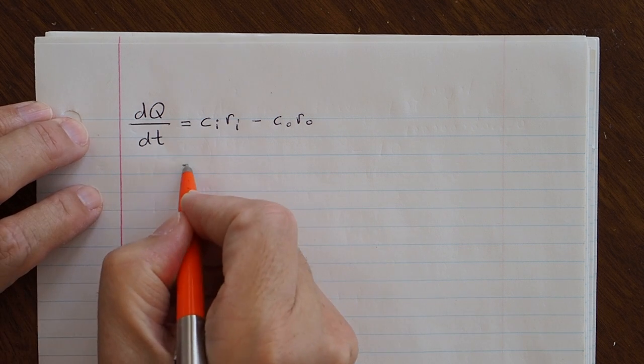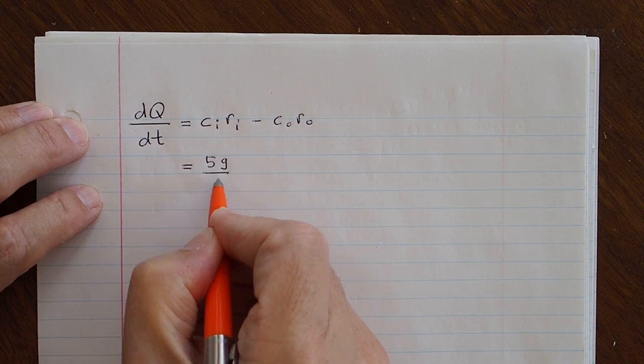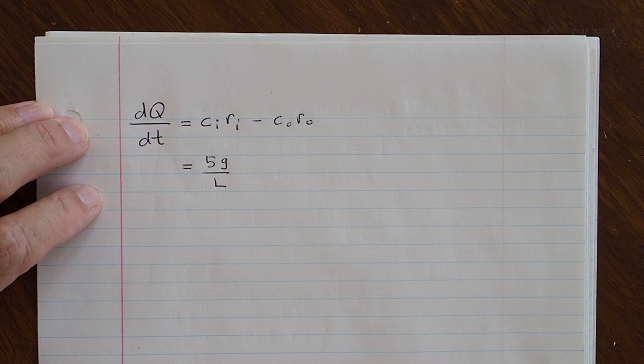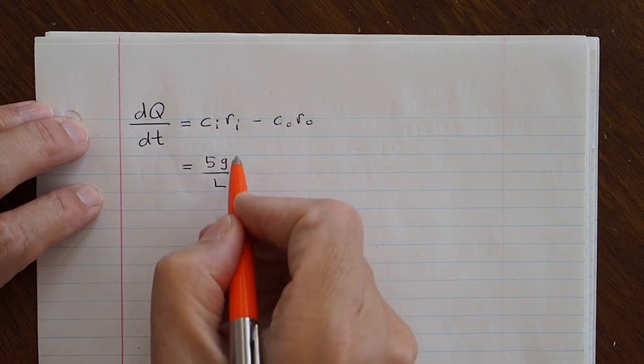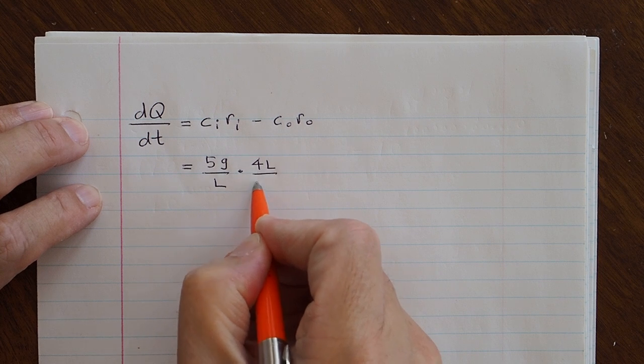So let's get started. The concentration of the inflow was given to us as 5 grams per liter. And I'm going to put the units in now. It will be instructive in a minute. And the rate of inflow is 4 liters per minute.